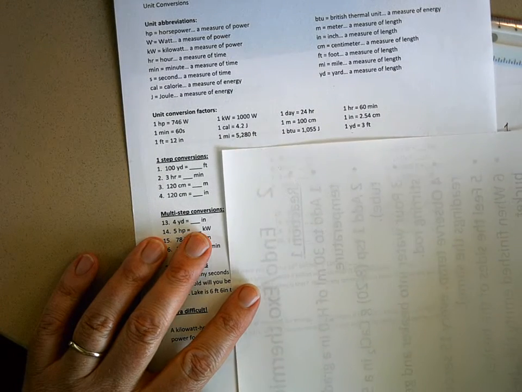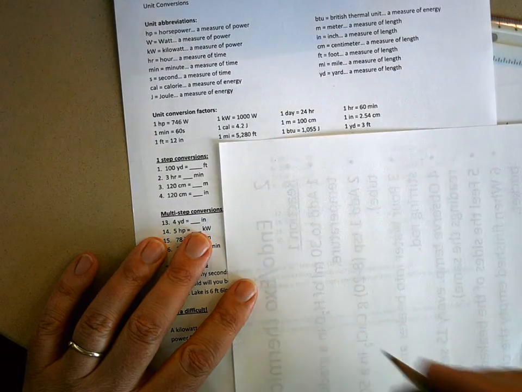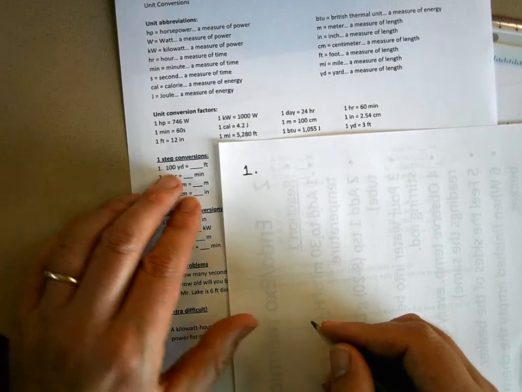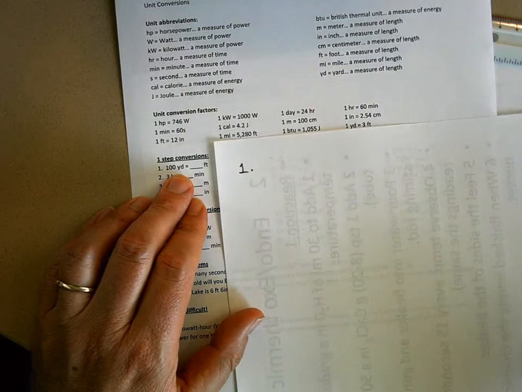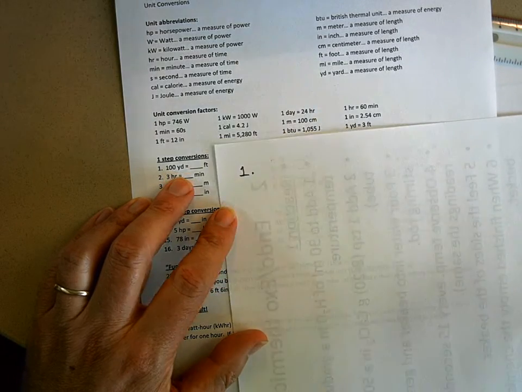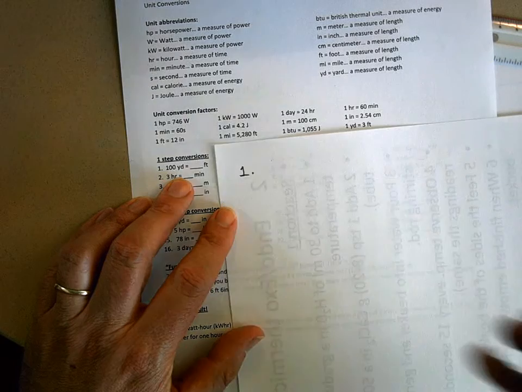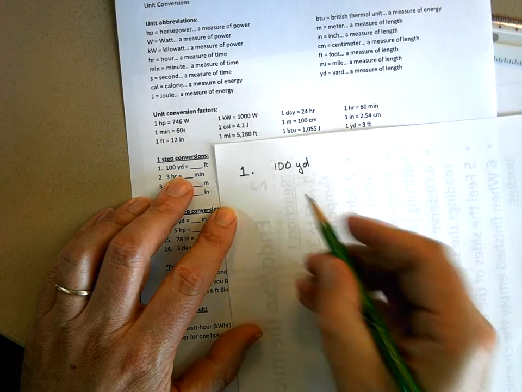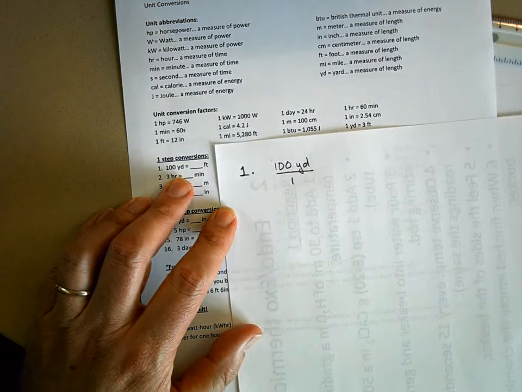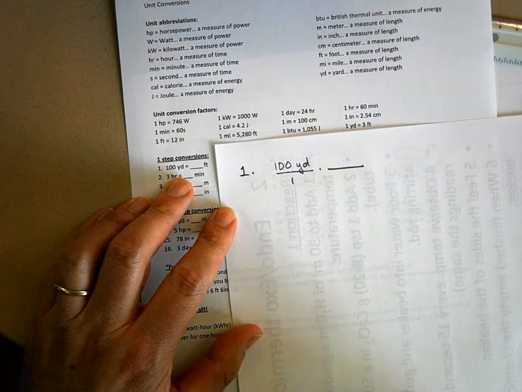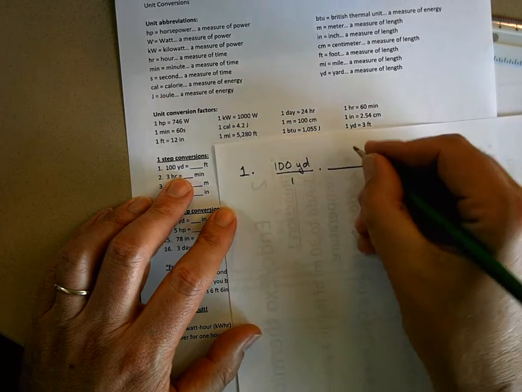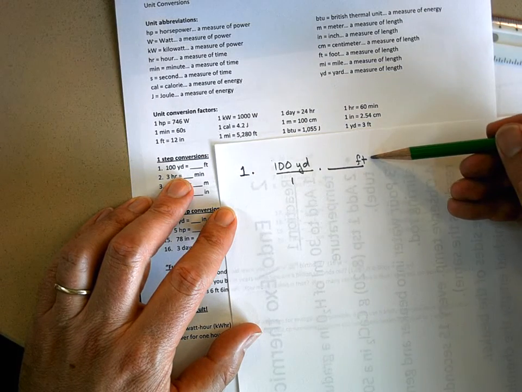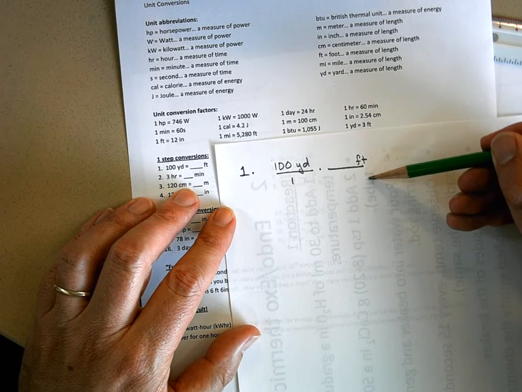In your notebook, you put number 1. 100 yards equals blank feet. So you don't have to use given, find, and solve on these problems. Just put 100 yards, put the abbreviation for yards, put it over 1. Now, what are we trying to convert to? Feet. So you put the feet on the top. What are we trying to convert from? What do we want to cancel out?